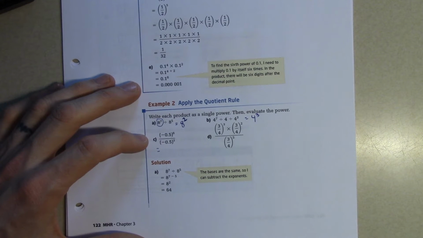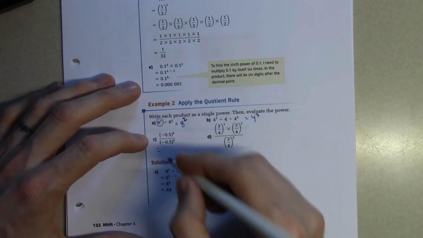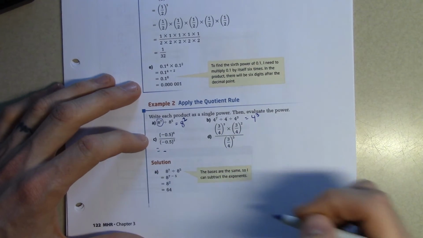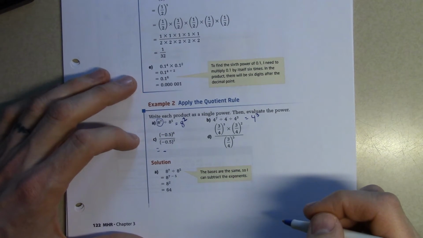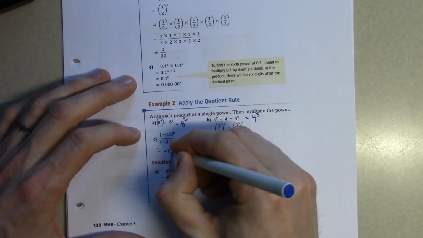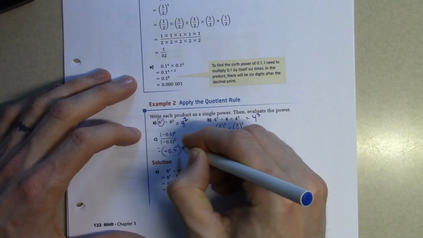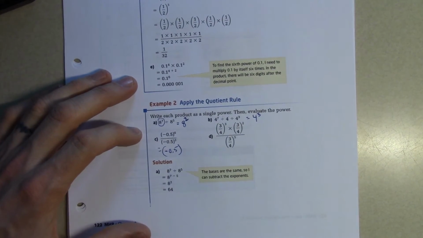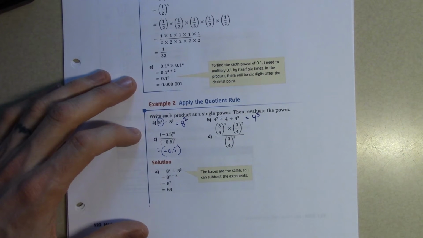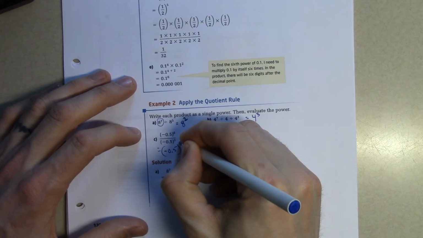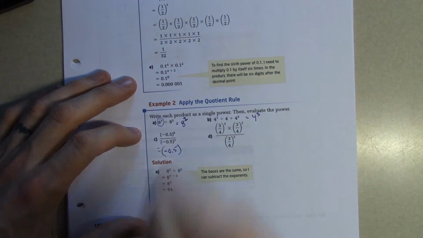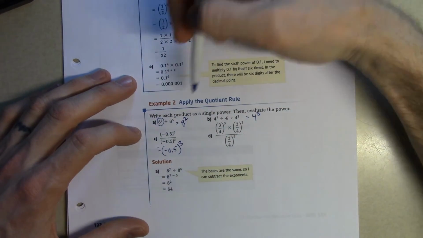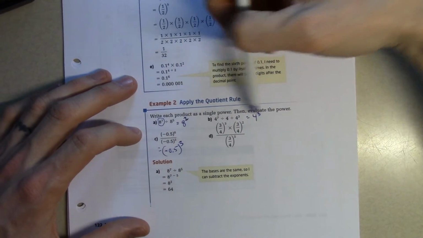So you would subtract... so it's 8, or no, negative 2 to the exponent of 4, or wait, oh, negative 0.5 to the exponent of 6 divided by negative 0.5 to the exponent of 3. You would subtract 3 from 6. Yep. And then the answer would be negative 0.5 to the exponent of 3. Good. Excellent. Okay, and it's important, it says write them as a single power, then evaluate.